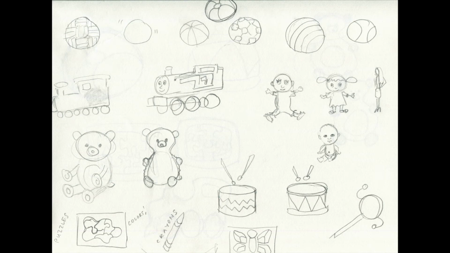And so then I tried adding more stripes to see if that helped. And then I did a tennis ball. After that, I just went in and kind of drew a toy train from memory. And then the classic toy train for toddlers is Thomas the Tank Engine. So I drew Thomas.